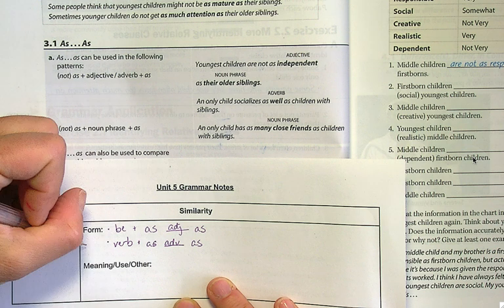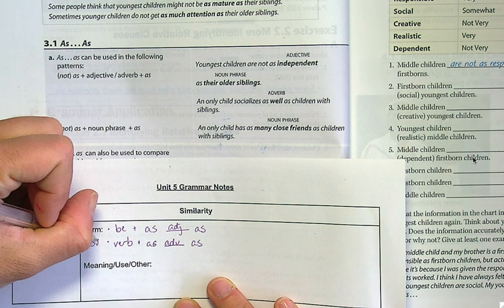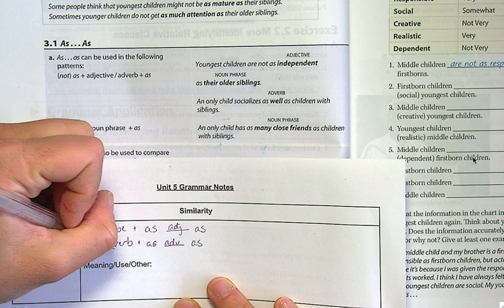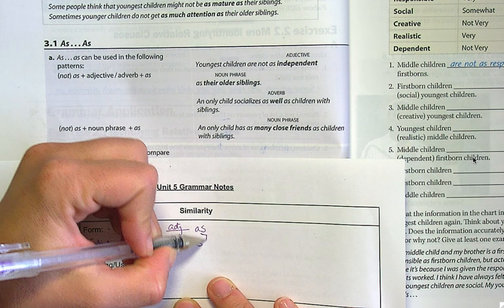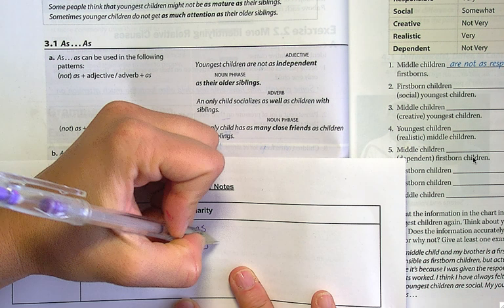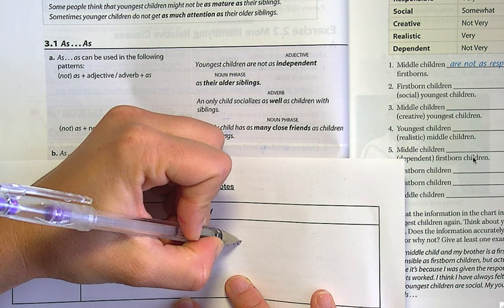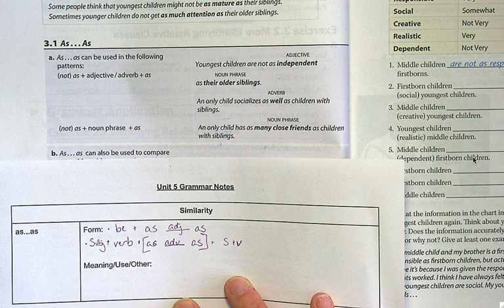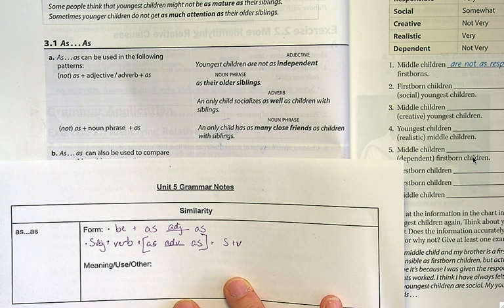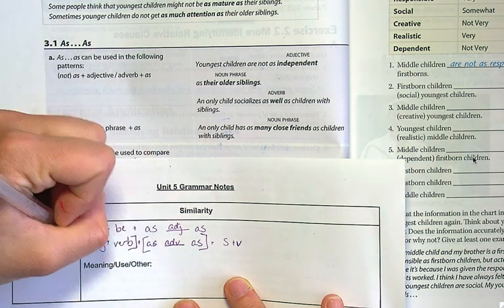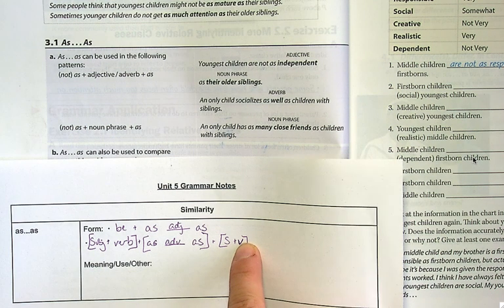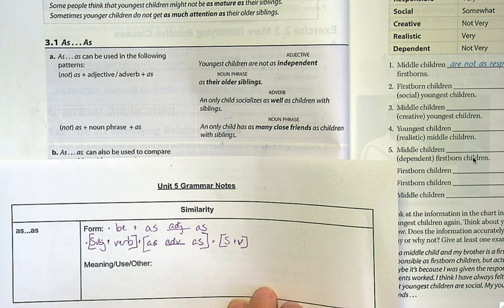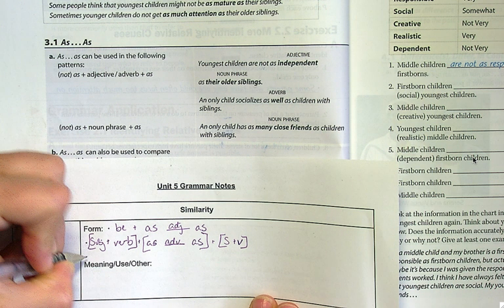And actually, in this one, I'm going to move it over. I'm going to say subject plus verb plus as, adverb as, and I might put a little chunk right here, as, adverb as, plus another subject plus verb. So we've got 3 parts here. And this is that extra do verb that I was talking about. Usually we just put a do there.